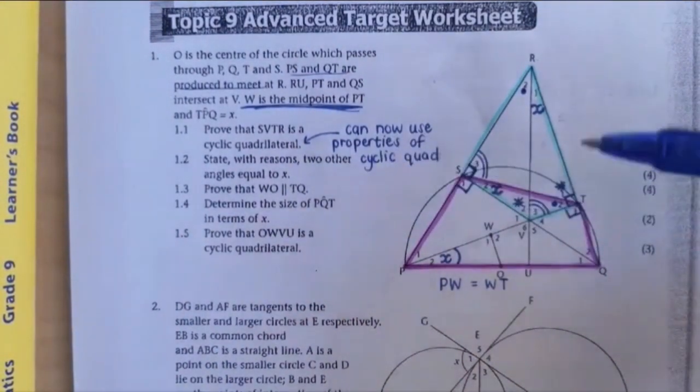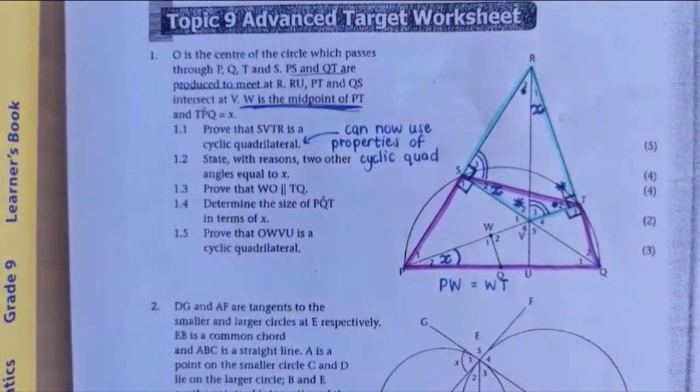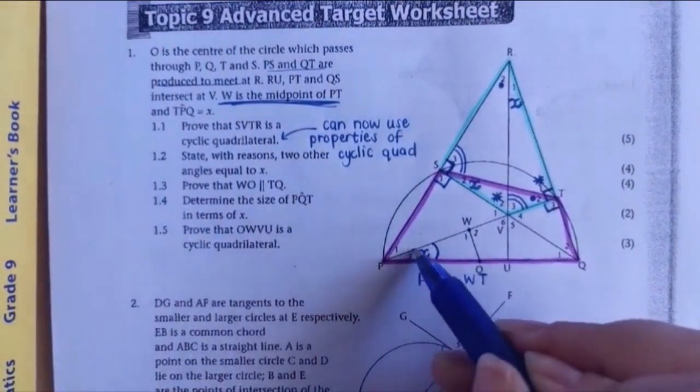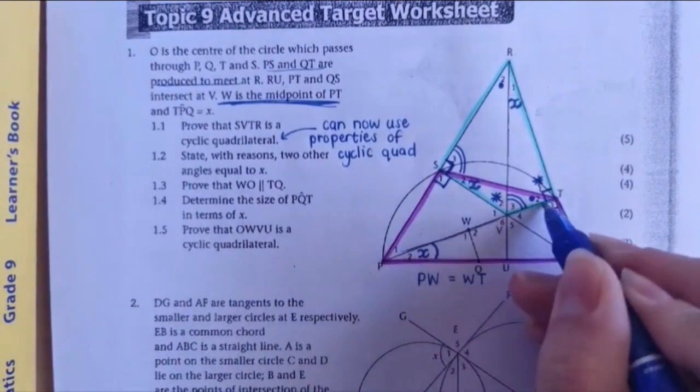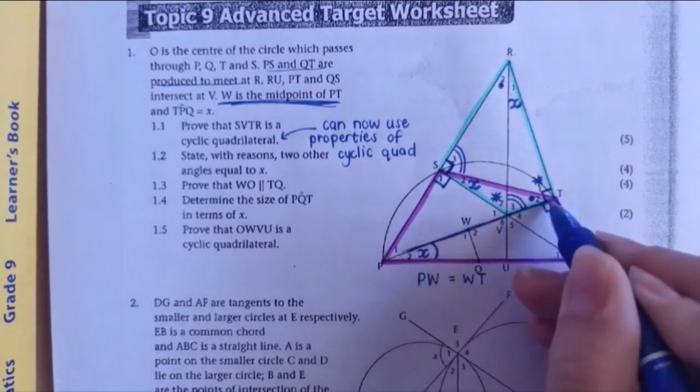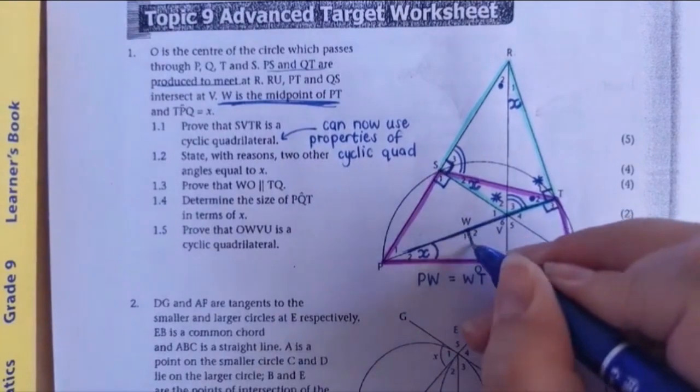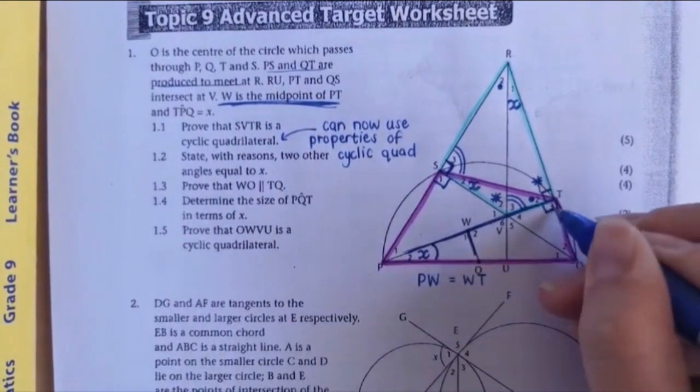Prove that WO is parallel to TQ. Now guys, if we notice this F shape over here, I'm just going to fill it in and I will erase it just now because I don't want this diagram to be too busy. But do we notice that we have an F shape over there?